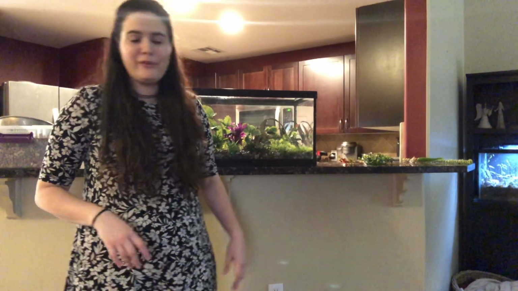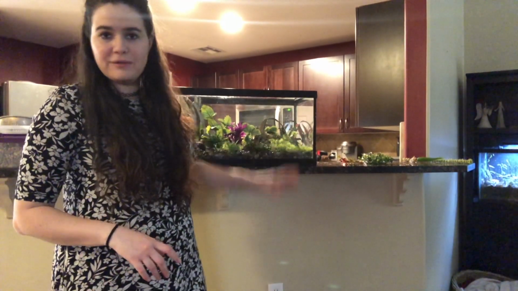Now that we have all of our rocks and everything, all of our plants in our tank, I think it is time to go put it where it goes because it's not going right here on my counter in my kitchen. And then we're gonna find out how much water we can fill it with. And we're gonna use this. Let me go grab it.